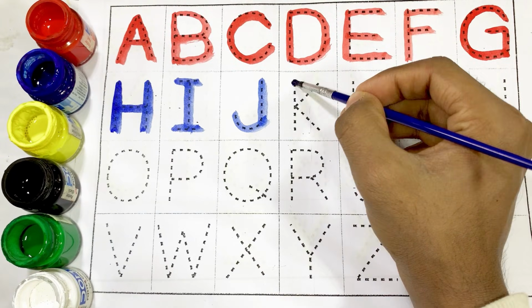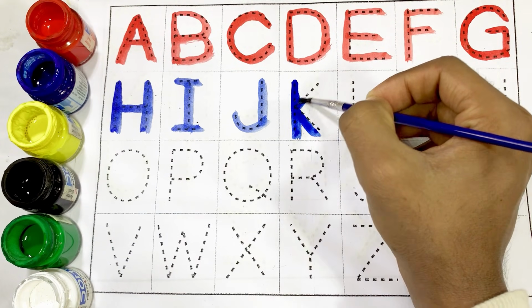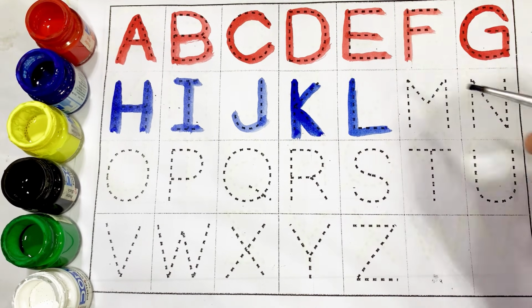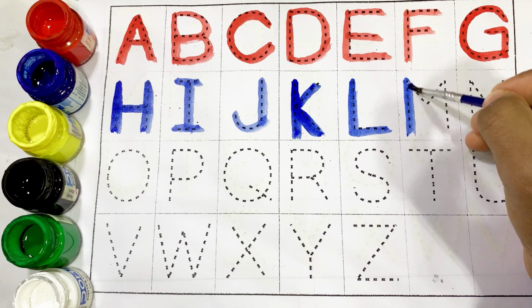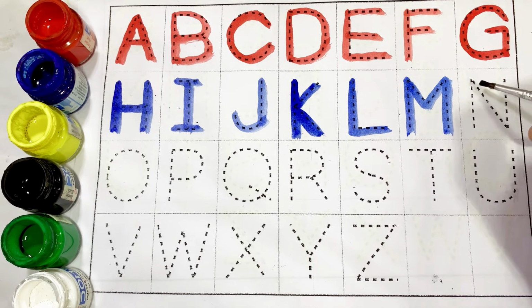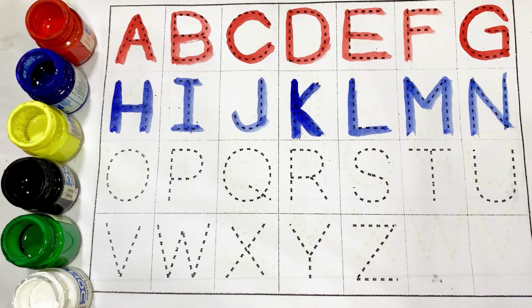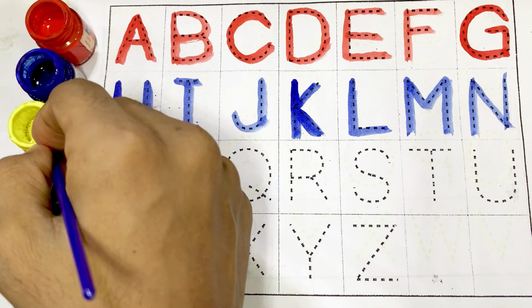This is K. K for kite. This is L. L for lion. This is M. M for moon. This is N. N for nose. Kids, now O. The alphabets of O and up is yellow color.